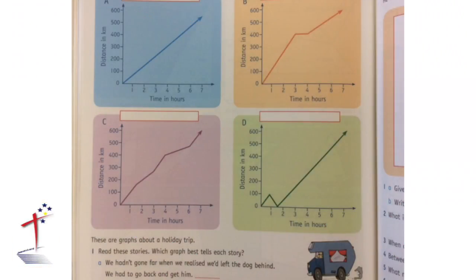So number 1 says, read these stories, which graph best tells each story. A, we hadn't gone far when we realized we'd left the dog behind. We had to go back and get him. So now what you need to realize is a bit about these graphs. So each of these graphs has distance on one side and time in hours down the bottom. And you need to figure out which graph matches the story.